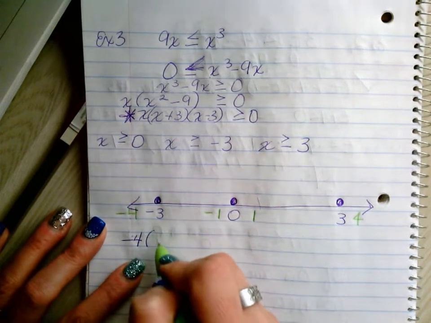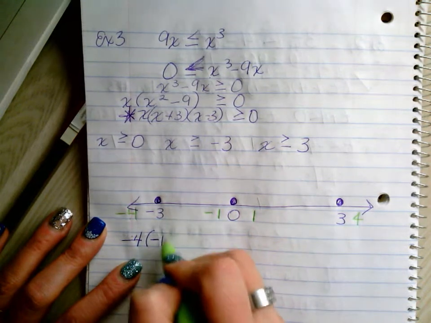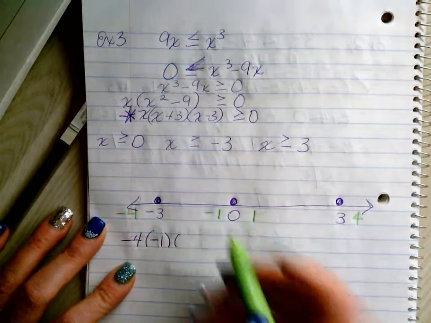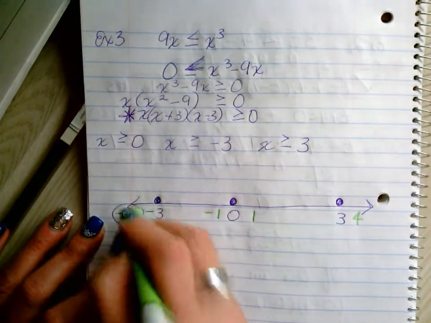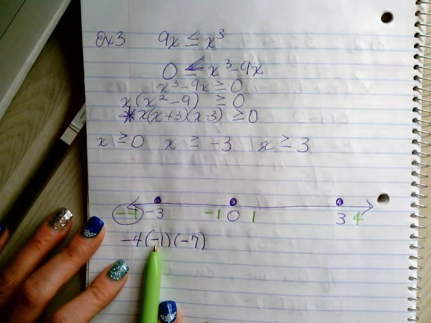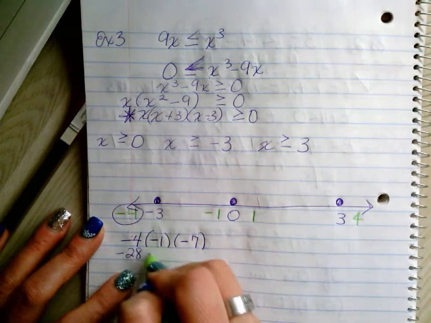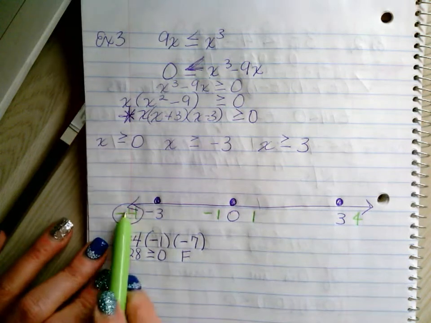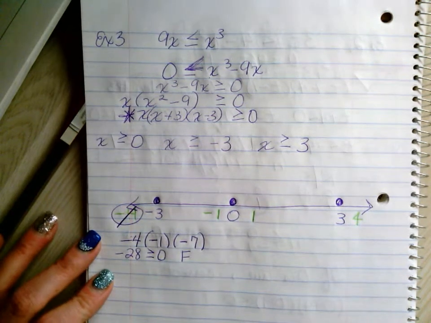-4 multiplied by the sum of -4 and 3, which is what, a -1. Please check my arithmetic. If I'm wrong, please don't hesitate to tell me. -4 minus 3 is a -7. Okay, so that's this test. Negative times a negative is a positive. A positive times a negative is a negative. -28 is greater than or equal to 0. False. That means this does not satisfy the equation.